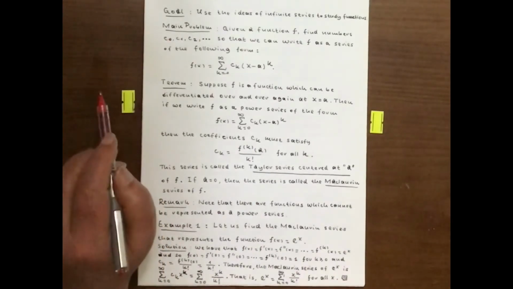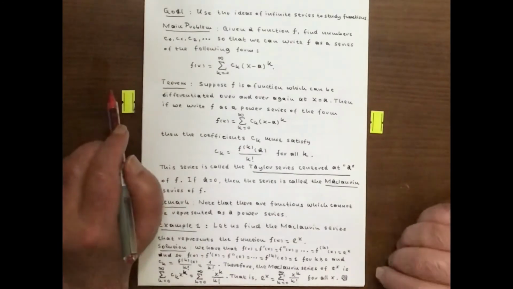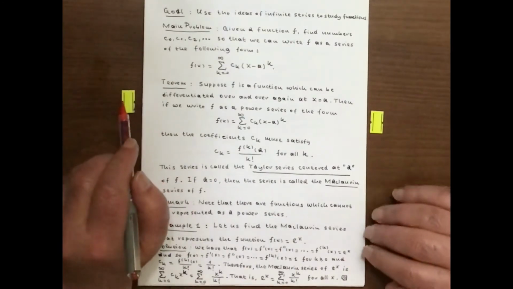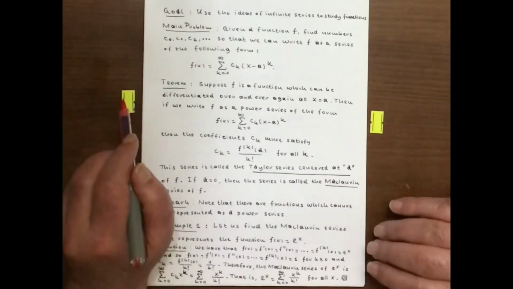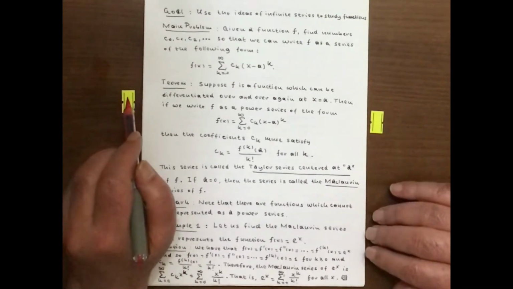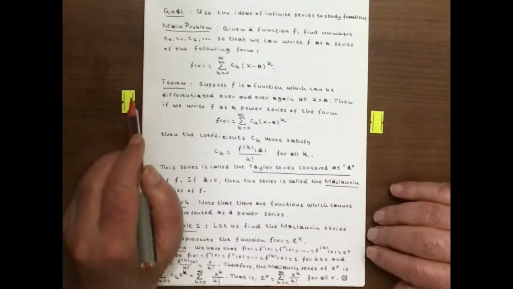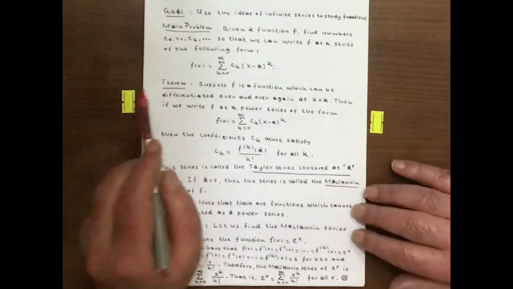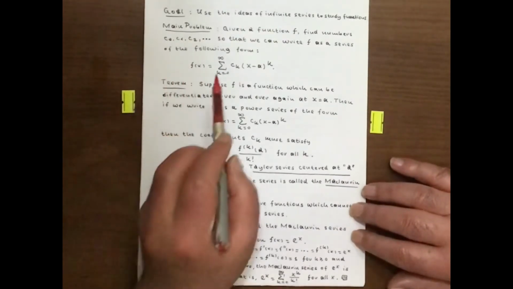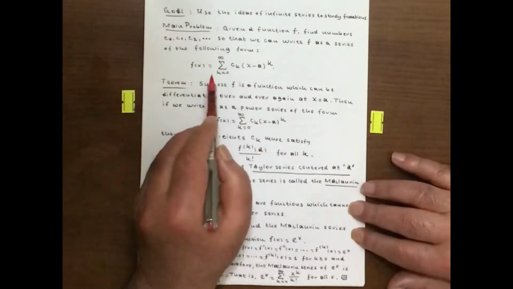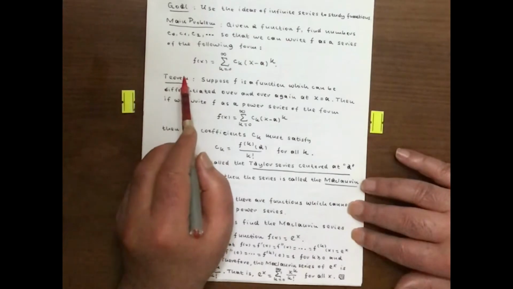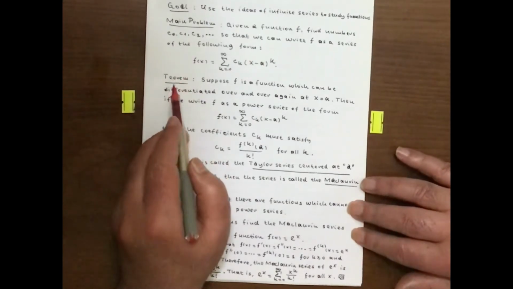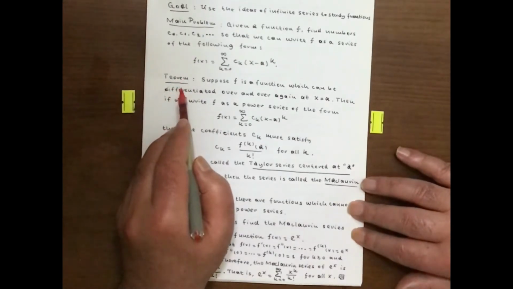Our main problem is like this. Given a function f, can we write the function f as a power series of the following form? Now, the answer to this question is the following theorem.